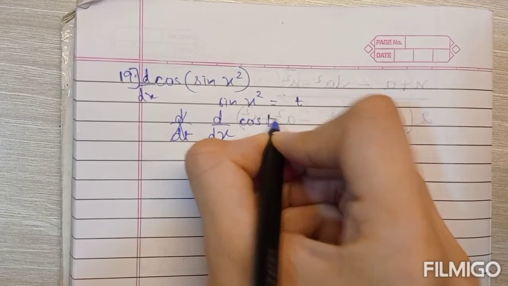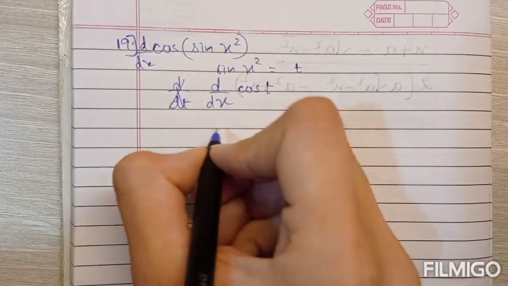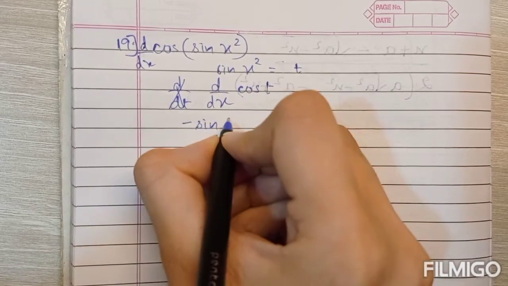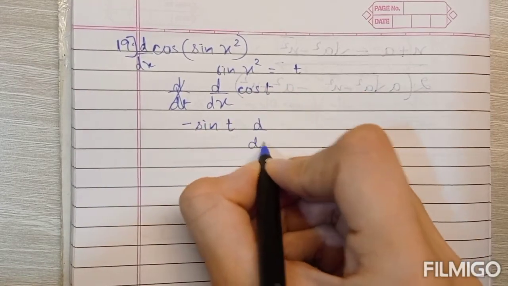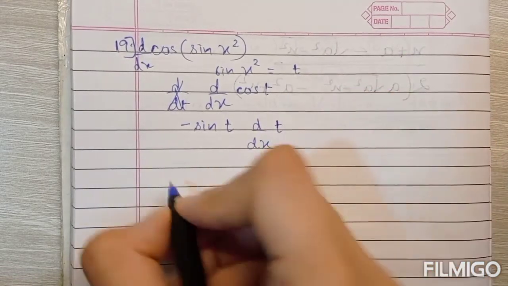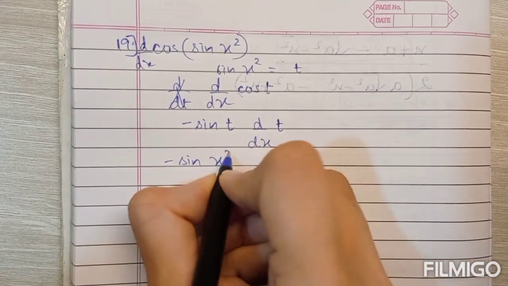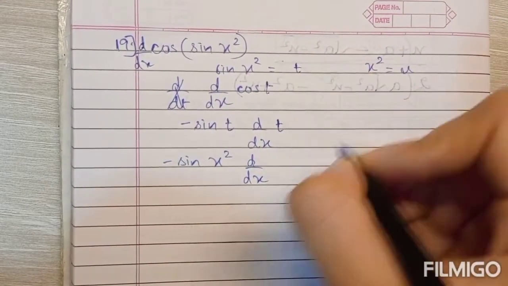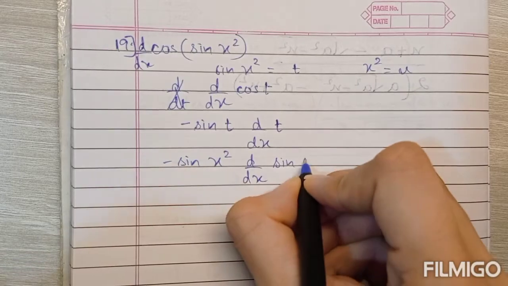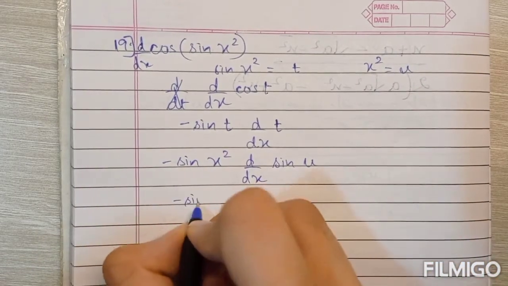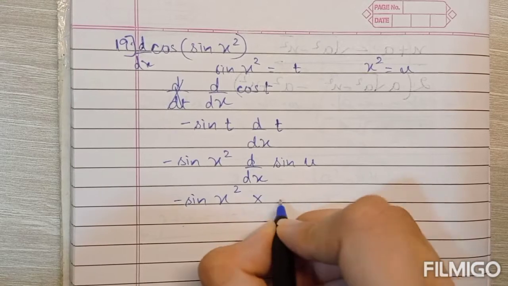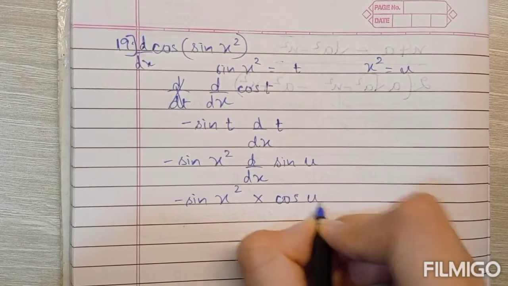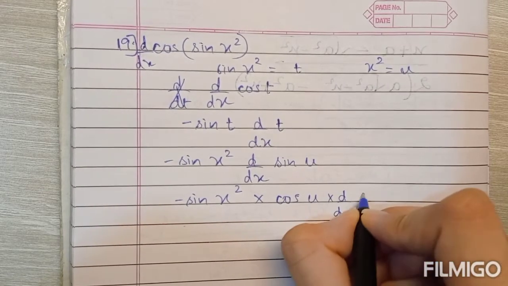cos t, d by dx of cos t. We know that the differentiation of cos is minus sine. So we have minus sine t into the differentiation of t. So basically minus sine x square into the differentiation of sine u, where we keep x square as u. So minus sine x square into, we know that the differentiation of sine is cos, so into cos u into the differentiation of u.